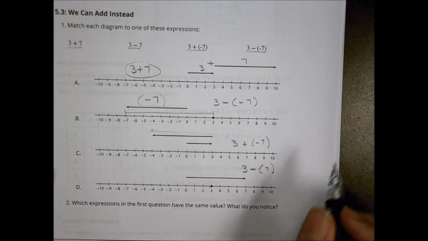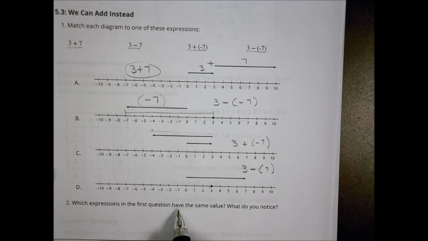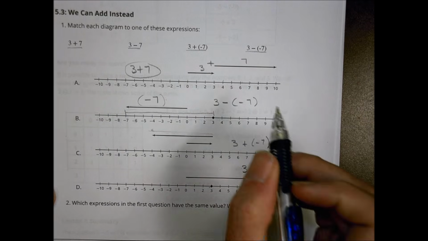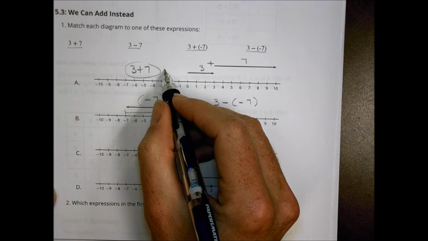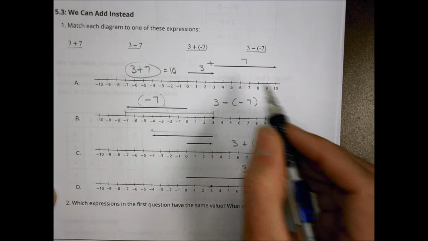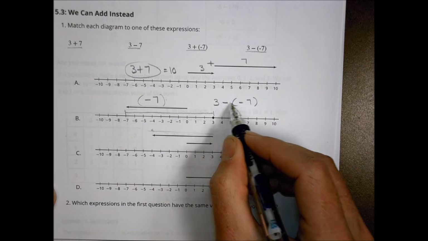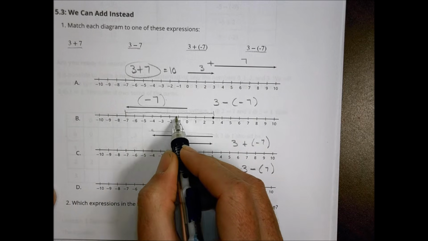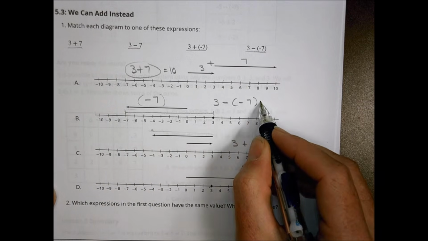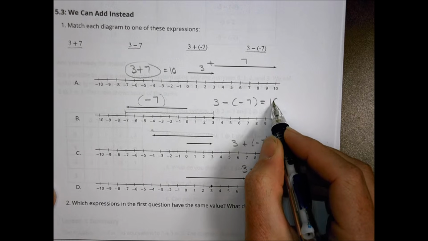Okay, which expressions in the first question have the same value, and what do you notice? Okay, so in this one here, we have 3 plus 7, which seems to equal 10, right? 3 minus a minus 7. The distance from here to here is 1, 2, 3, 4, 5, 6, 7, 8, 9, 10. So 3 minus a minus 7 is 10.